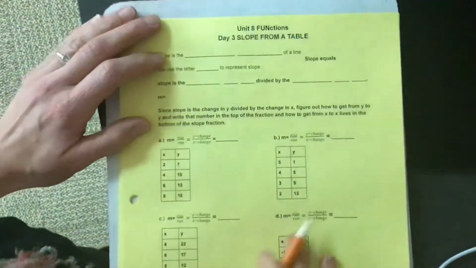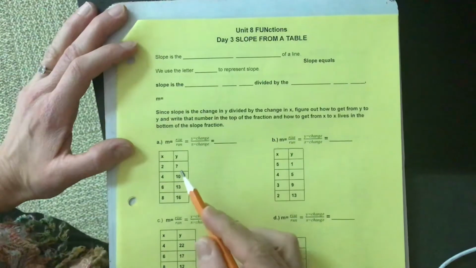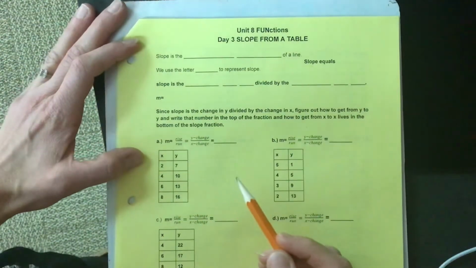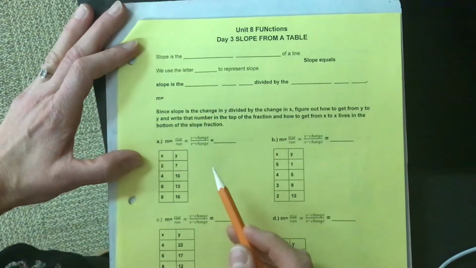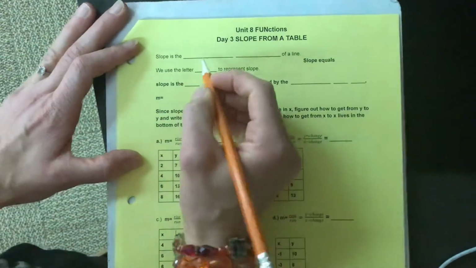Here we are, Unit 8 functions again, Day 3, slope from a table. So Day 1, we made the input and output tables using a function. Yesterday we found slope from a graph, and today we're finding it from a table. So we're finding how a line changes from the table.